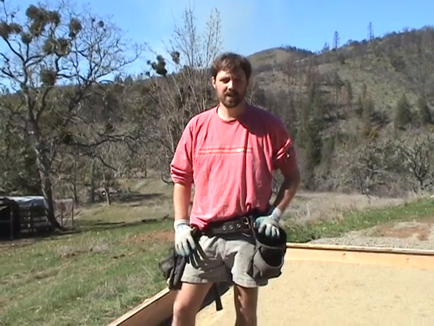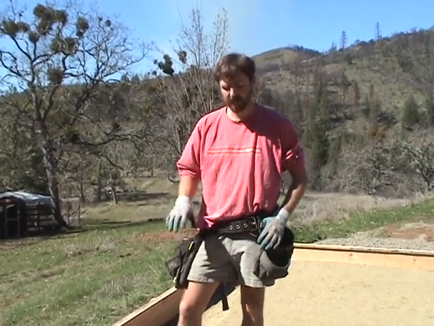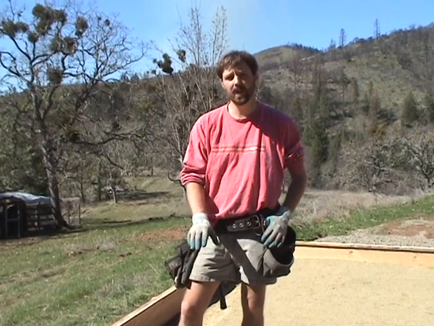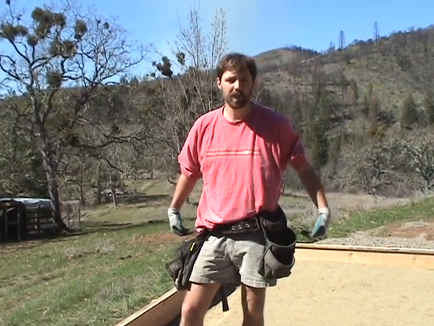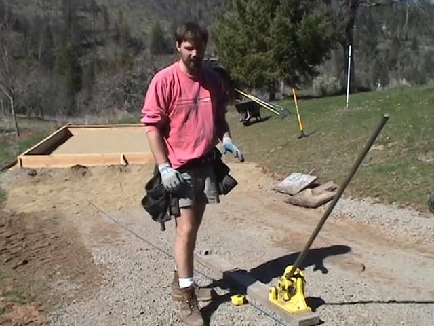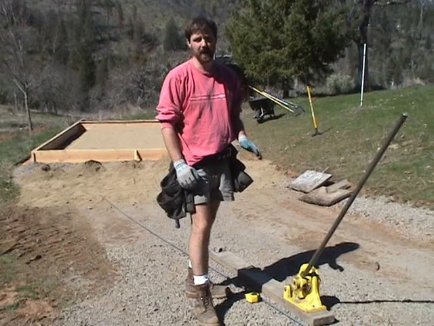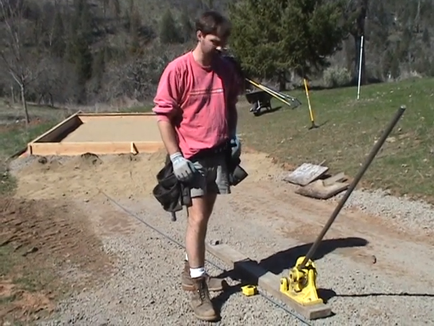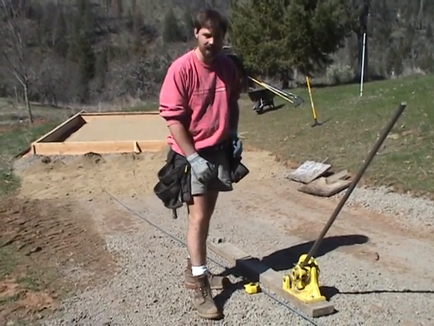Most code districts require that you have rebar in the foundations and some type of either rebar grid or welded wire mesh within the slab itself. When you're working with rebar, you're going to need a rebar cutter bender. You can get these at any local rental yard. This is basically what it looks like.